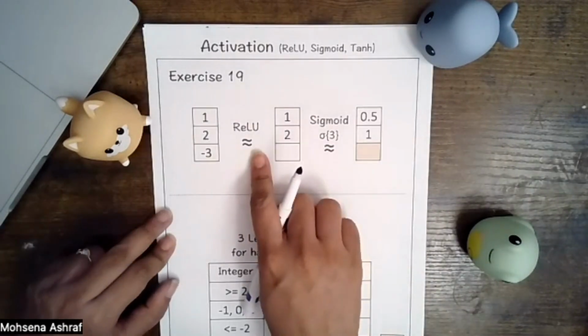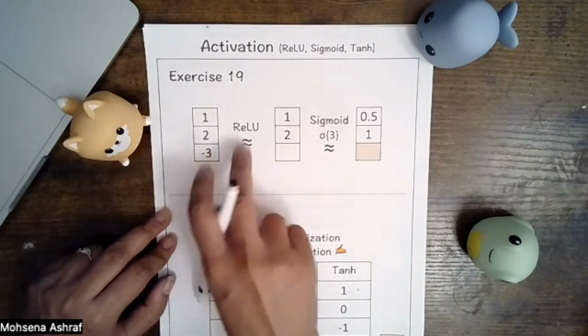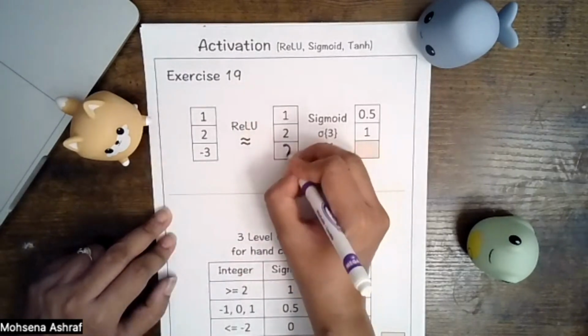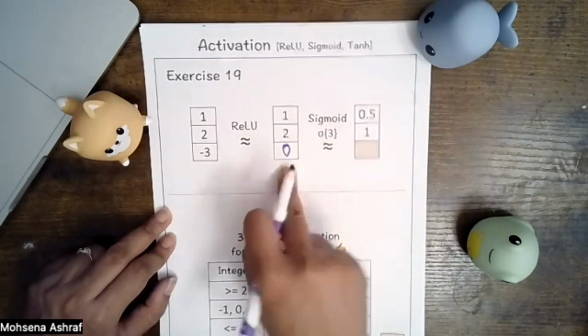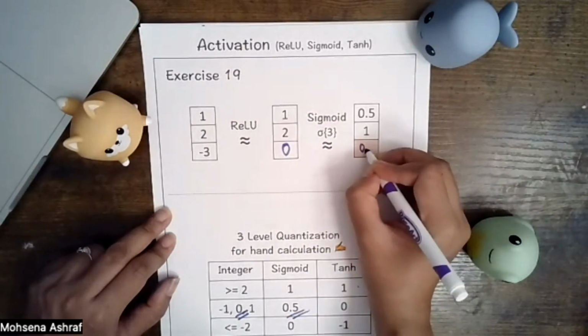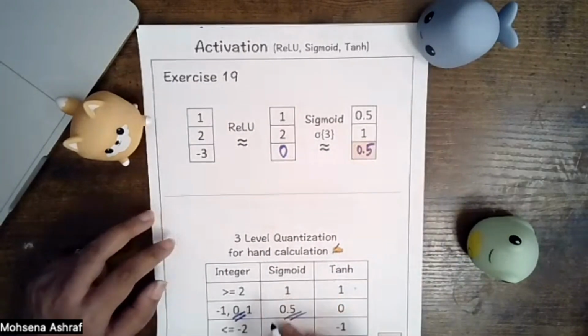For the next exercise, for this value, -3, we are using ReLU, and ReLU, as it is getting a negative number, will return 0. Then if we pass this 0 into the sigma function, 0 will give us 0.5. So we will get 0.5 here.